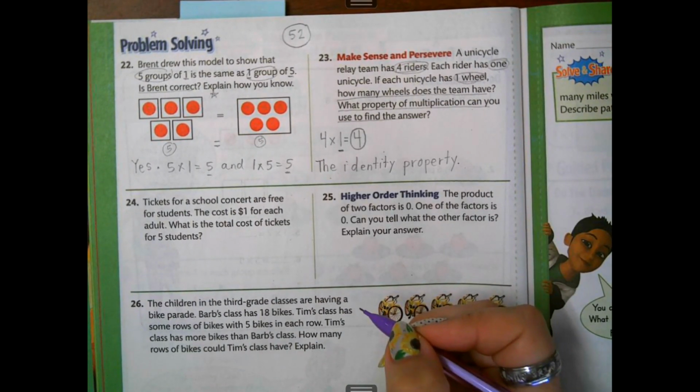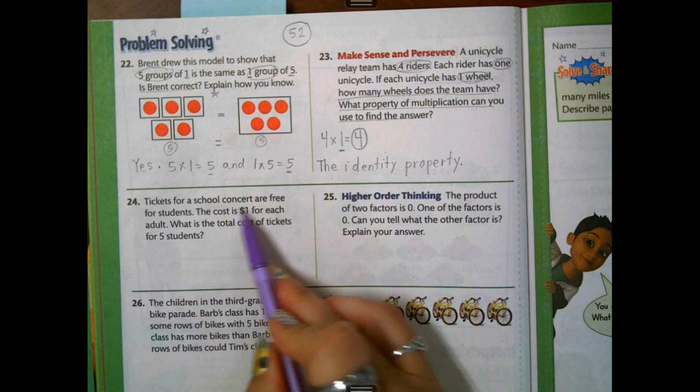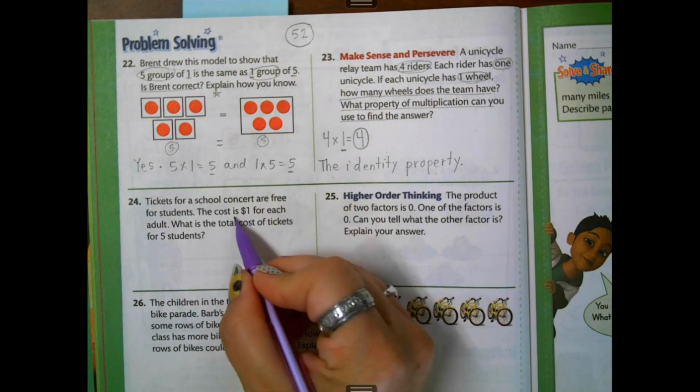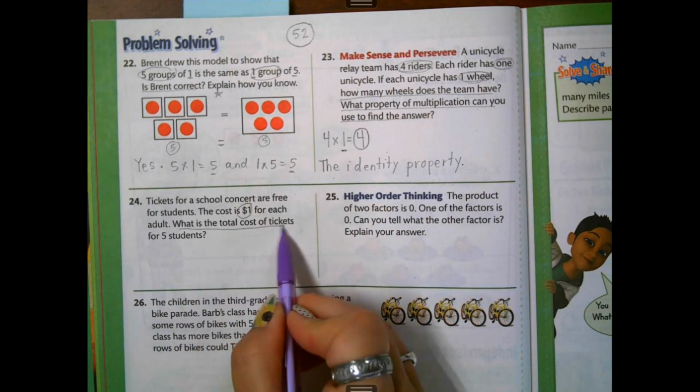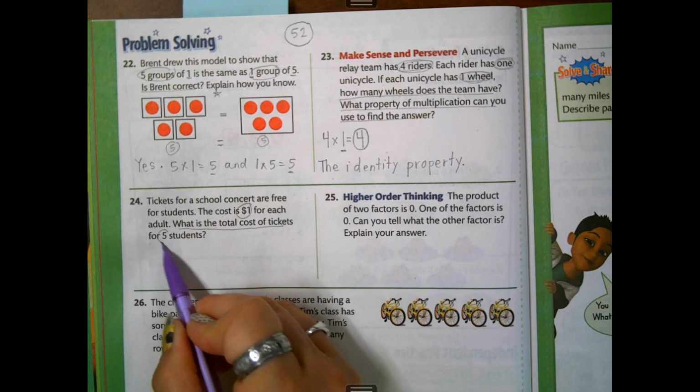Number 24. Tickets for a school concert are free for students. The cost is $1 for each adult. What is the total cost of tickets for 5 students?